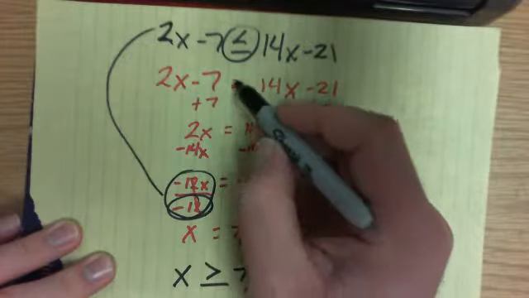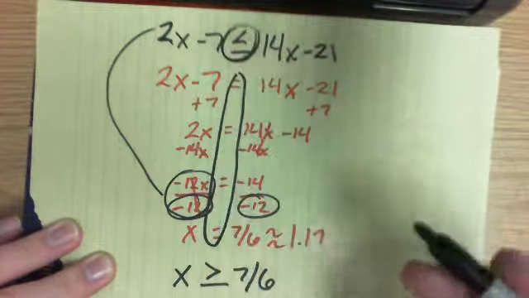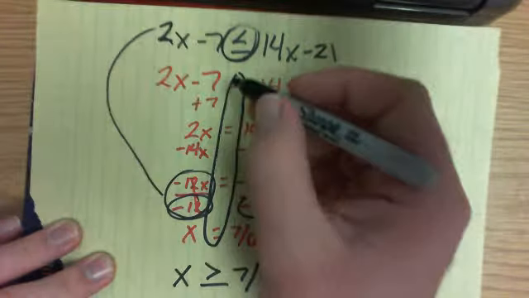Notice you don't have to do this whole equation sign thing if these signs make sense to you, but if it makes you more comfortable to make it an equation and then go back and put the sign in.